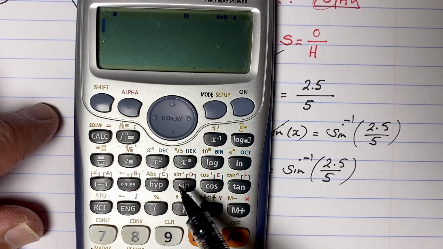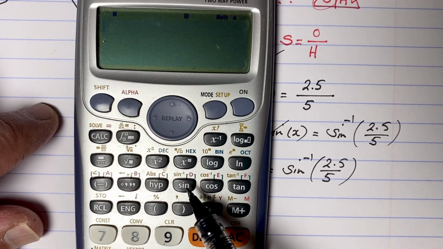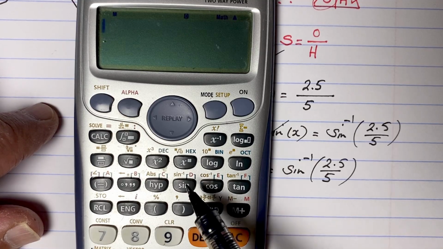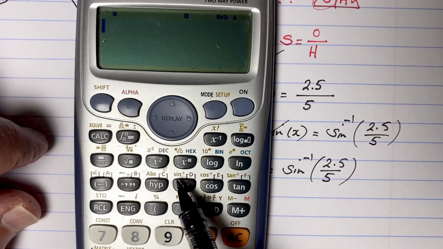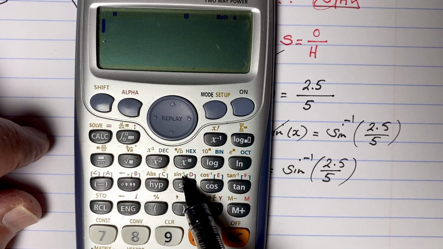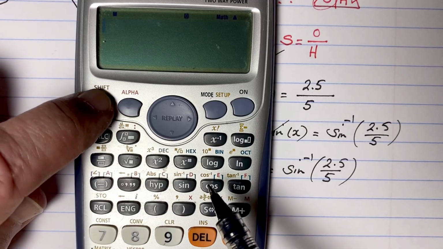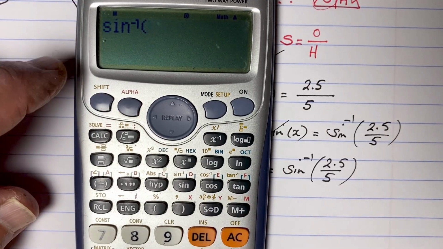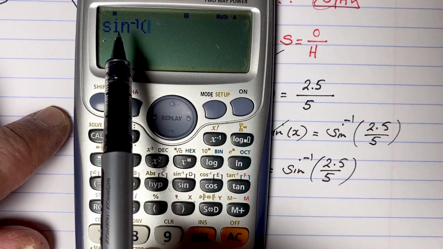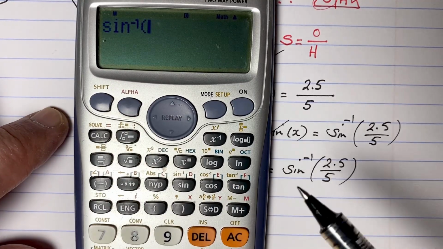That is inverse sine. Arc sine, some people call it arc sine. Means exactly opposite to the sine. So to get to that gold function there, I need to start the shift function first. Shift sine. And you can see the calculator printed for you sine minus 1 or inverse sine.